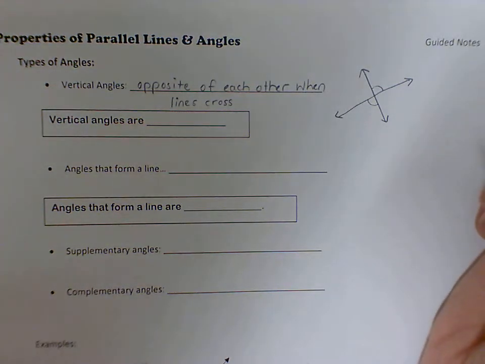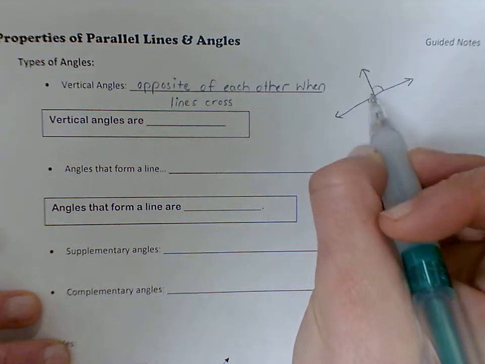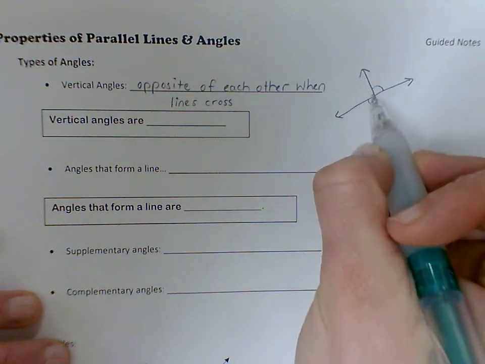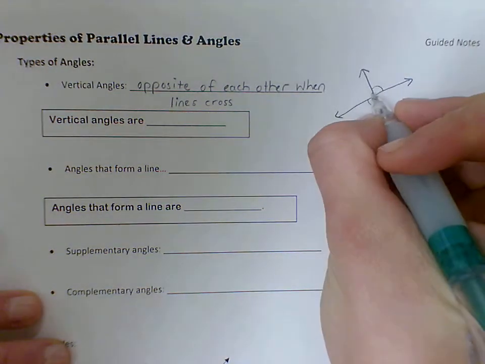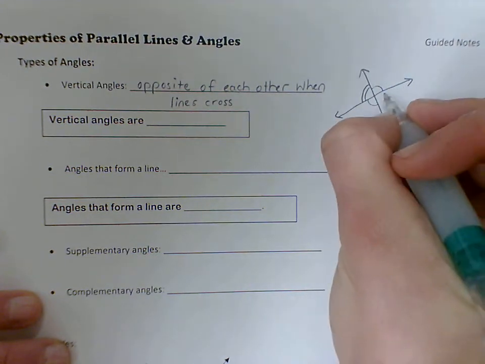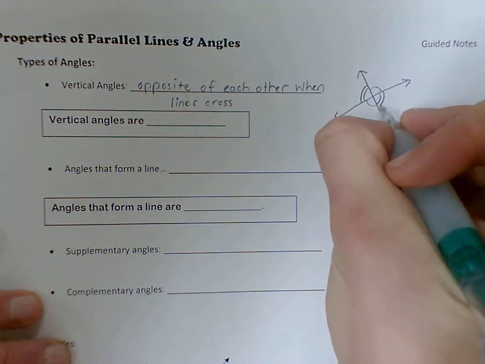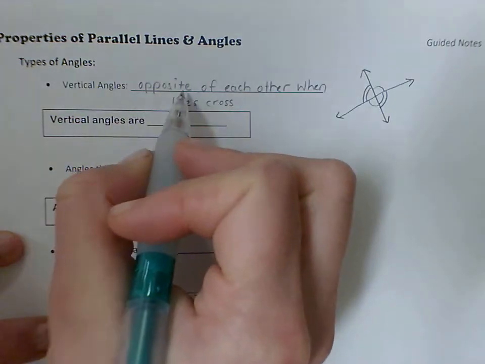And then also, this angle right here, formed by these two sides coming together, is actually opposite of that angle. So this angle right here, and I'll mark it with two little arches instead, would be a vertical angle with that one, okay? So that's what I mean by they're opposite of each other.